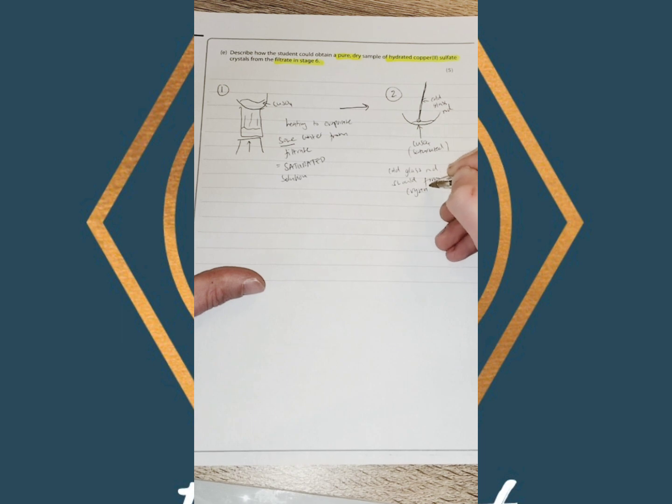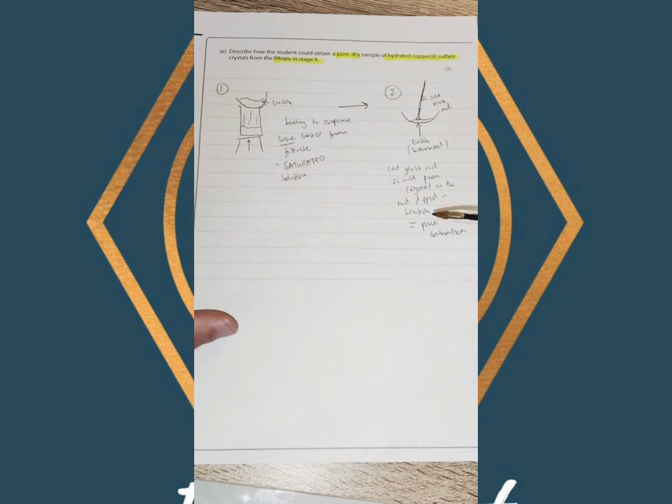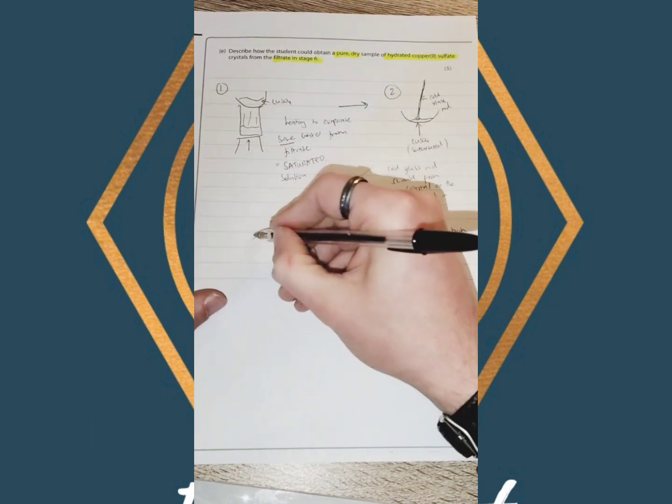As the solubility of the solute decreases, so the cold glass rod should form crystals on the end dipped in the solution. And that is to prove we're at the saturation point. So it proves saturation, if you like. It proves we're at the right stage to carry on to the next step. So we've proven we're at saturation. We move on to step 3.